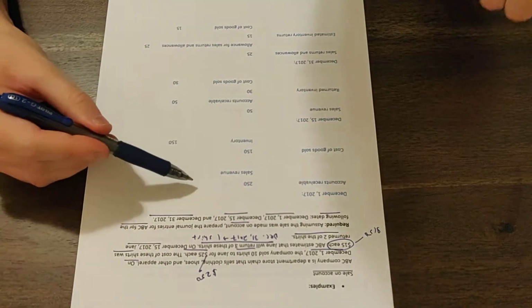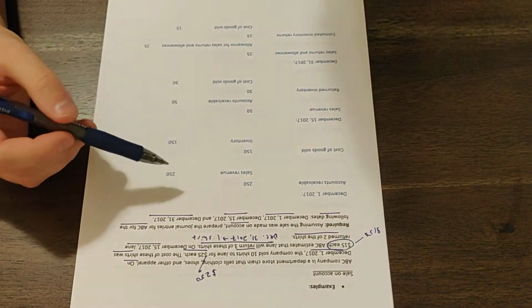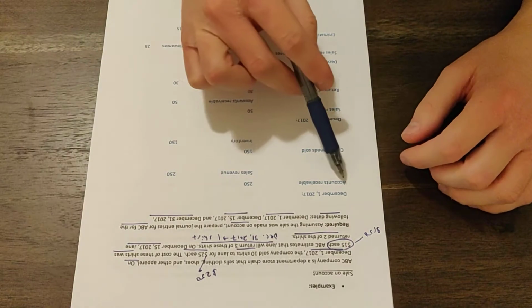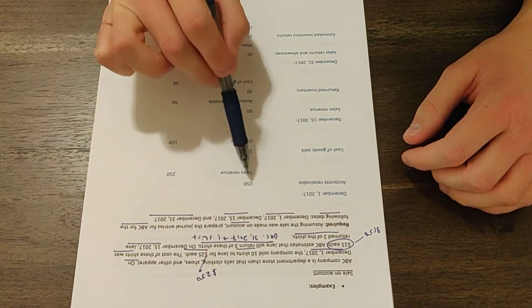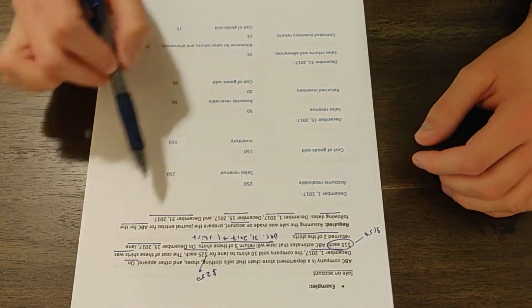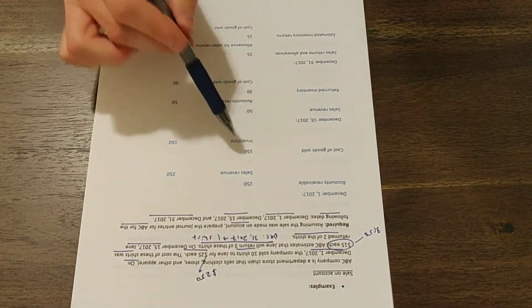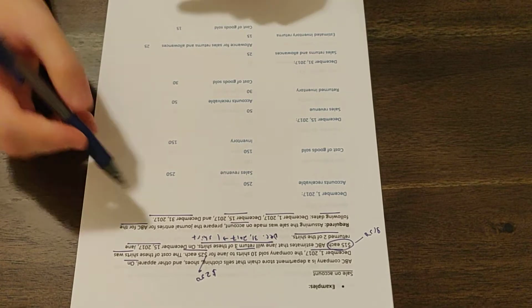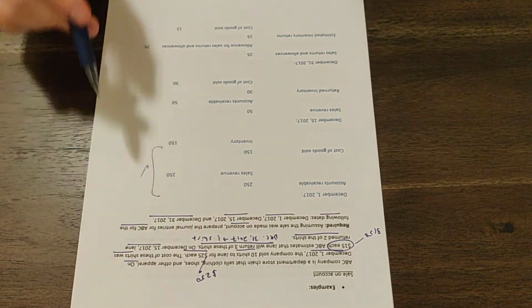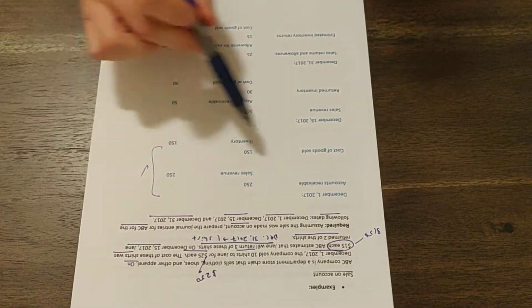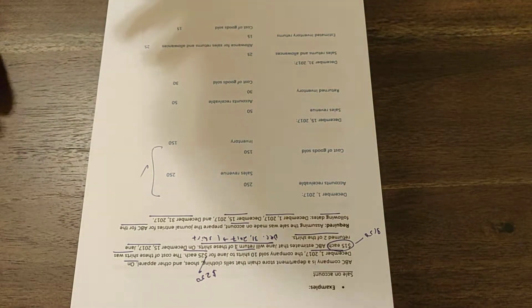December 1, we're recording a sale and then we're recording cost of goods sold. This is a relatively straightforward entry. We debit accounts receivable for $250 for the amount of the sale. We credit sales revenue for $250. Cost of goods sold is $150, so debit cost of goods sold $150, credit inventory $150. Nothing too complex there. It's a sale on account, and we have to record the cost of the inventory that's sold.